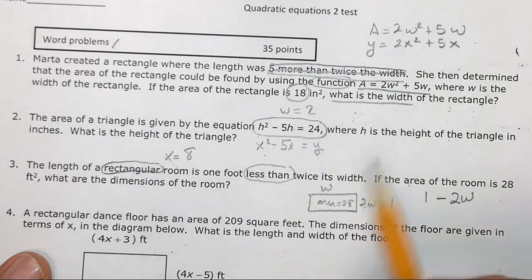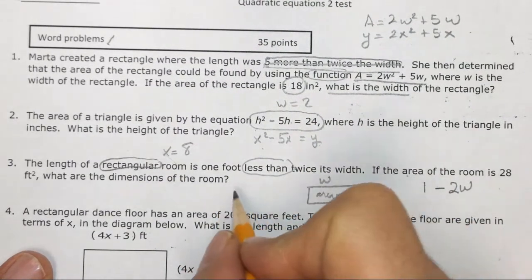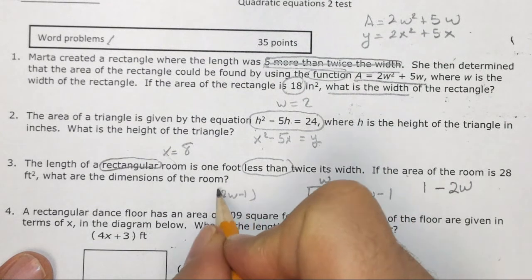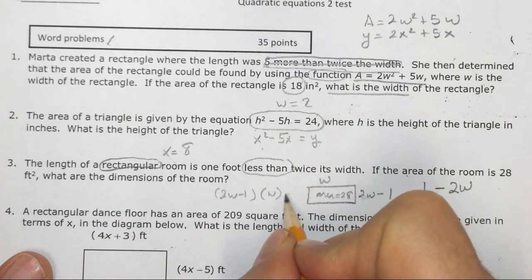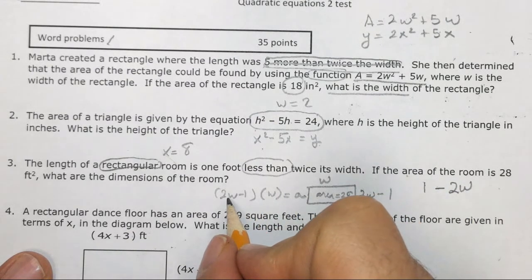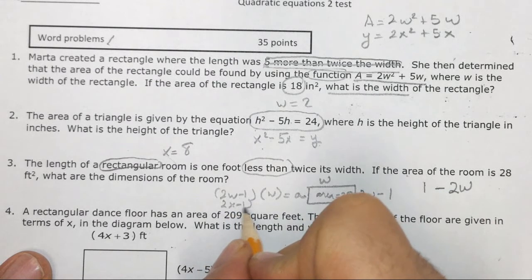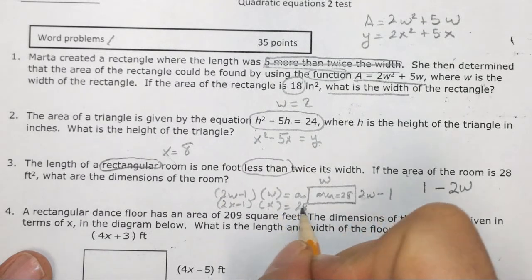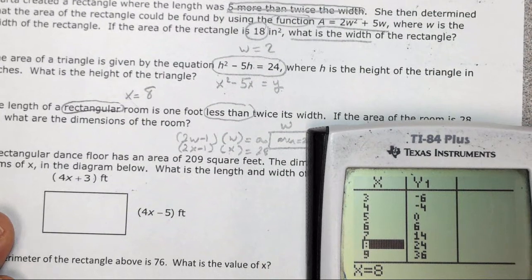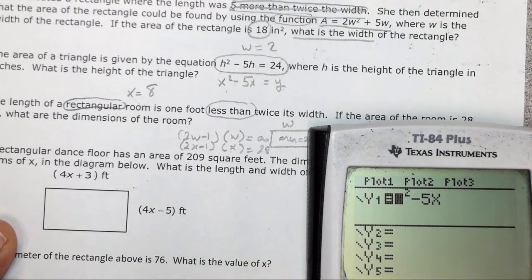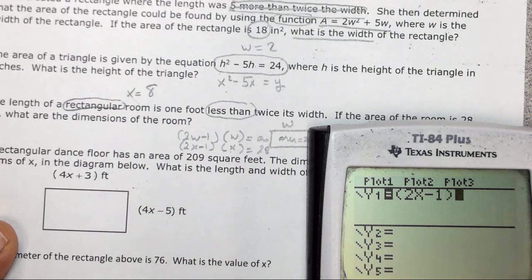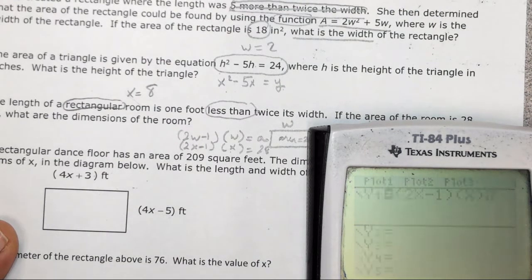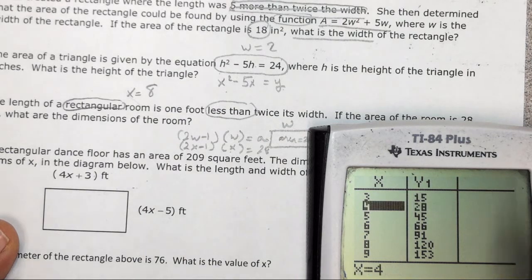So again, we're going to use our calculator, just like we did for the previous word problems. The formula for area is length times width, in parentheses, equals the area. The calculator doesn't like the letter W, so we're going to change this to an X, and this one to an X as well. And the area is 28. So this goes in the calculator; we'll look for 28 in the Y. Here's the Y equals. You could write it out like this, or you could write it out with parentheses as factors, just like that. Again, we look to the table, we look for 28 in the Y, and the answer is 4.